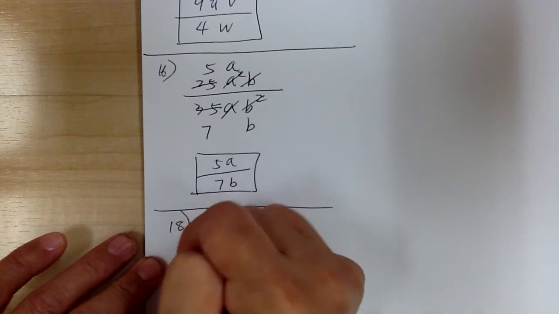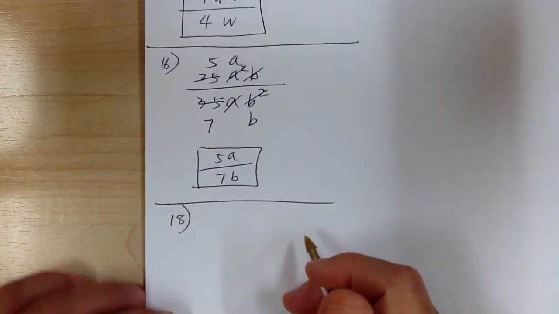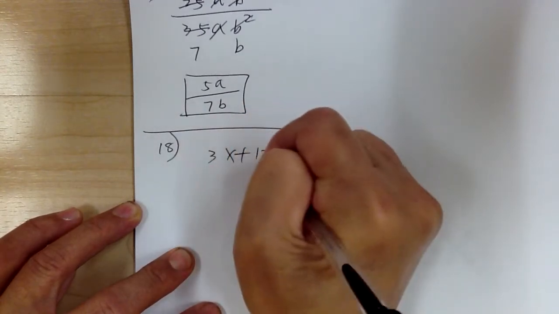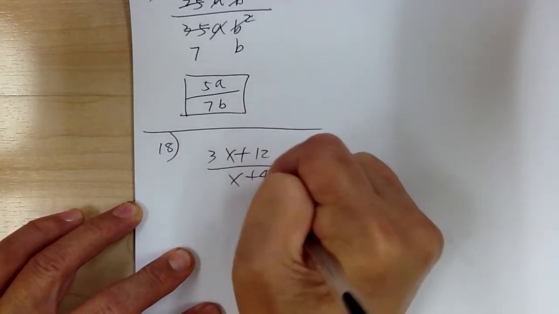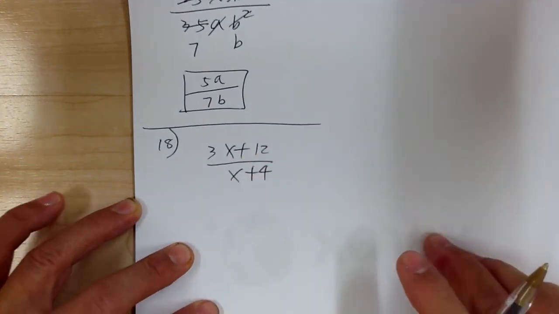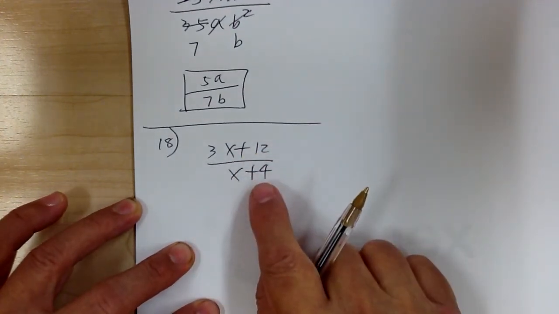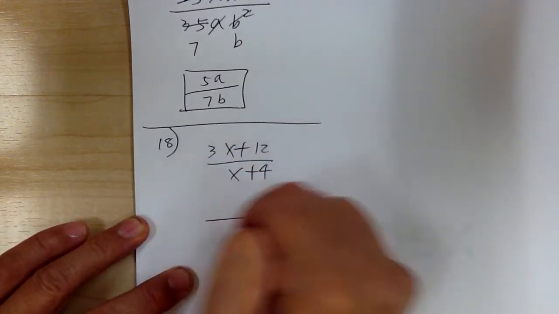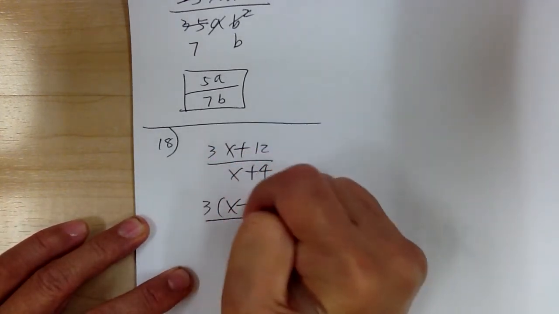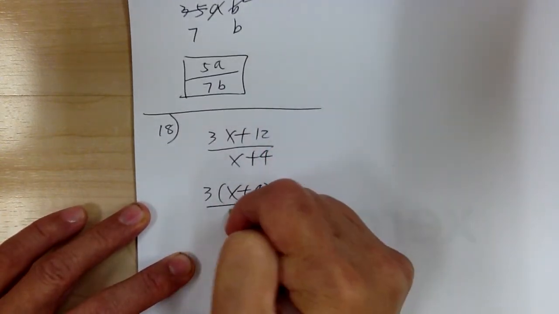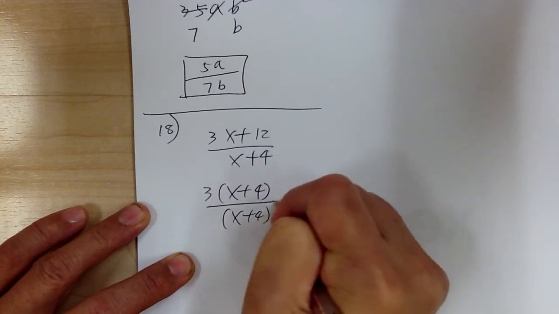Okay, let's go to 18. You got 3x plus 12 over x plus 4. So as soon as you see addition, subtraction, those are terms. So when you have terms, you cannot cancel. So you need to go and do factoring. So on the top, you need to go and factor out the 3. Right, step 1, common factor. On the bottom, cannot factor, so you can just leave it as a group.